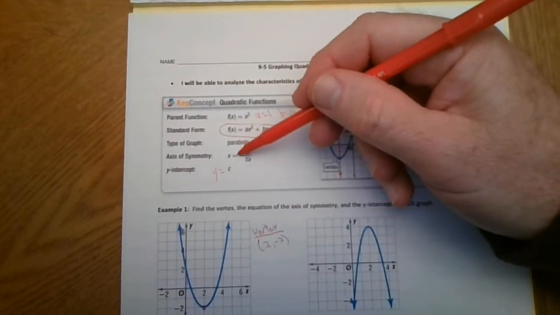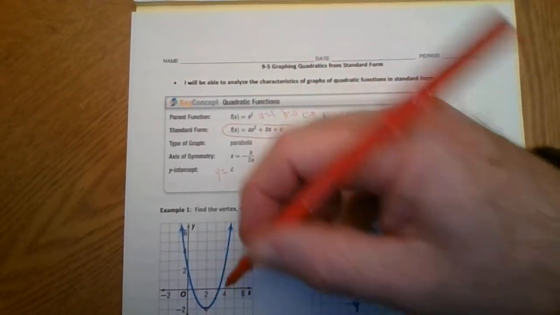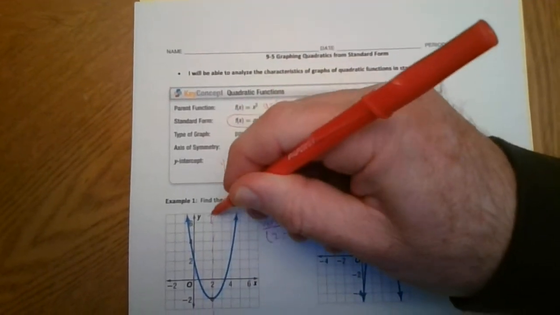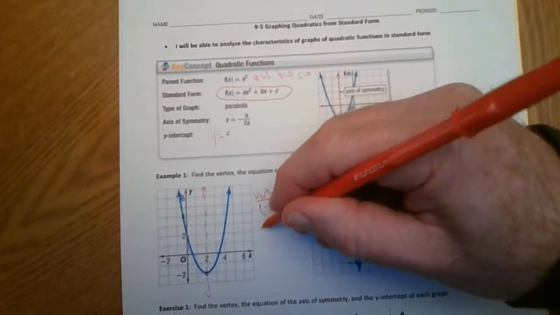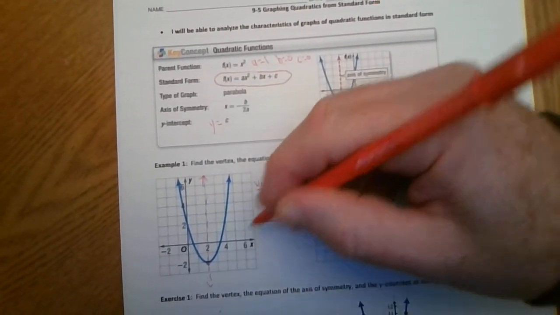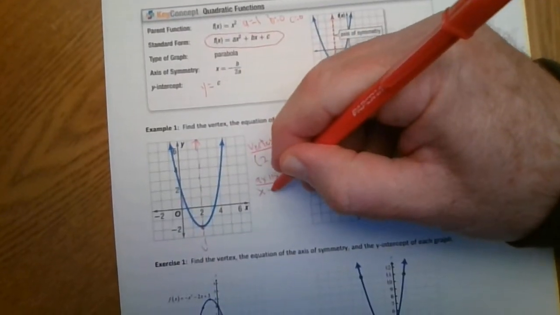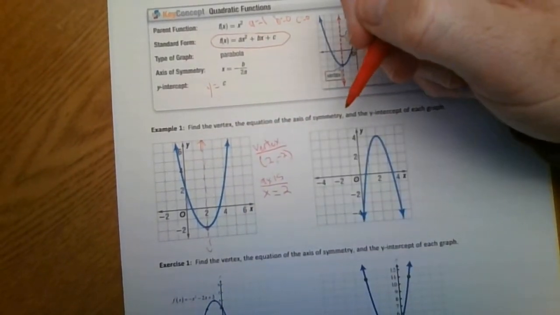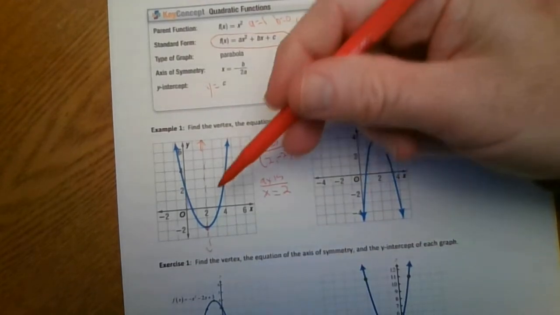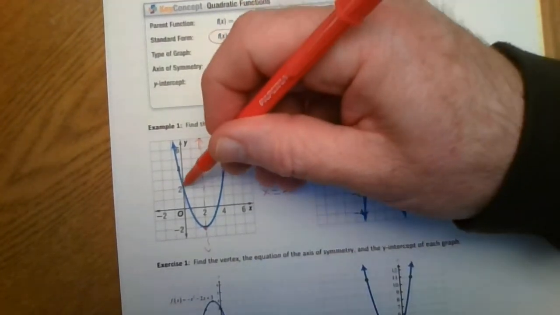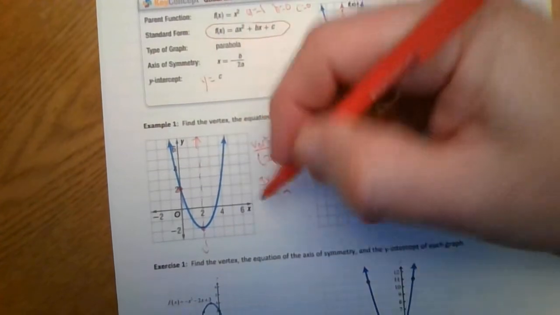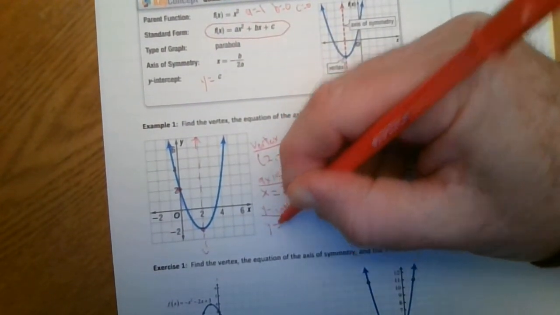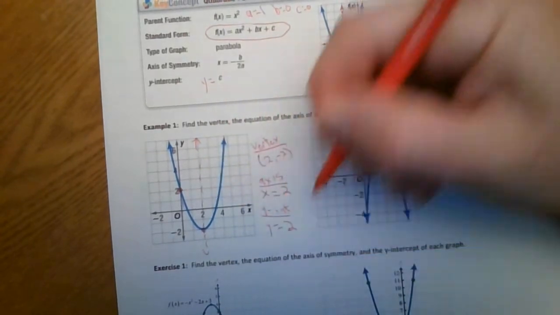The equation of the axis of symmetry. Now, normally I would do the minus b over 2a if I don't have a graph, but I can see the axis of symmetry in the middle. So if I have the graph, the axis is just the equation. It's always an equation, and it's x equals that x value, which is 2. And for the y-intercept, again, if I have the graph, I can just see the point where it hits the y line, and the y-intercept is just y equals whatever that value is, in which case positive 2.